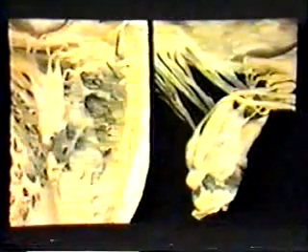This is a pathologic specimen from a patient who expired with complete rupture of the posteromedial papillary muscle. The tip of the muscle has completely separated from the base. This is a close-up of the head of the muscle and its chordal connections to the anterior mitral leaflet and to the flail posterior leaflet.